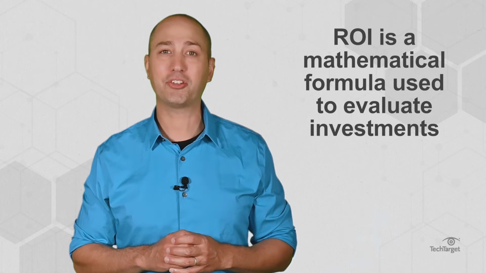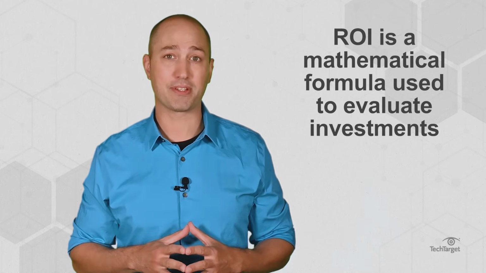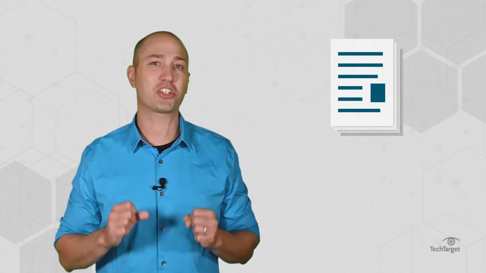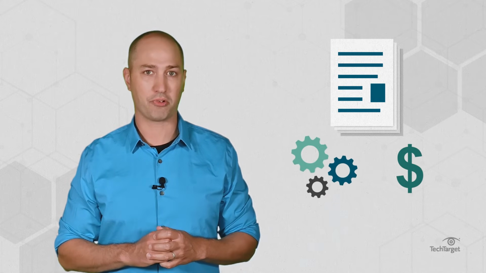More technically speaking though, ROI is a mathematical formula used to evaluate investments, or judge how an investment compares to others. An ROI calculation can be used, often with other approaches, to develop a case for business proposals. Demonstrating a compelling ROI is vital to securing support and funding for certain projects.